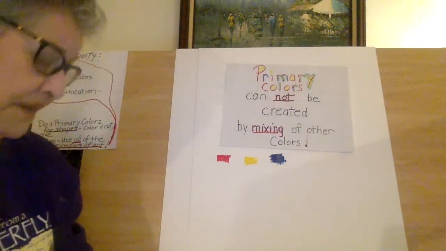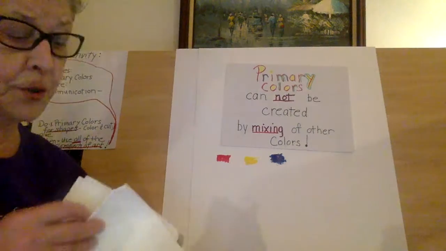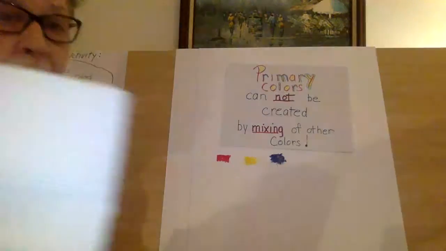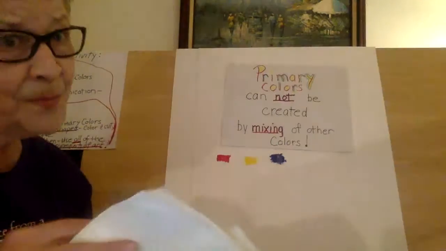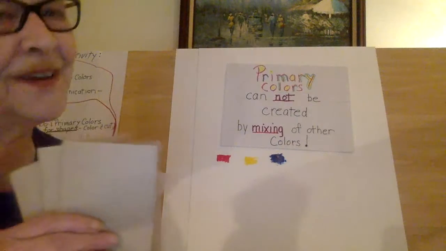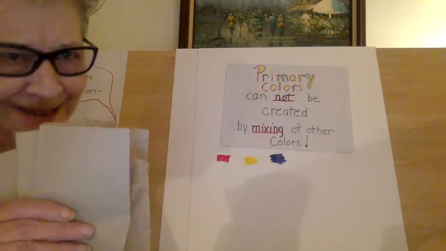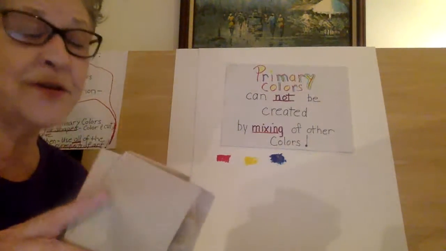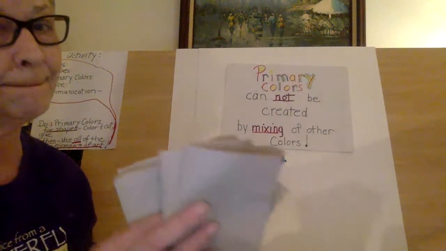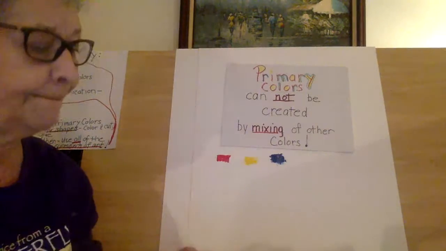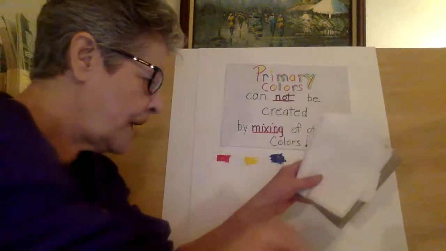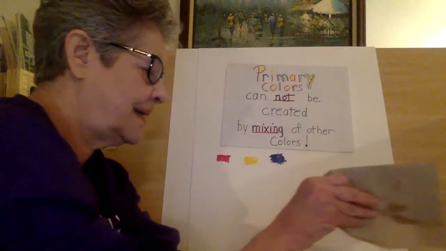Now, one of the things I want to do with these colors, and I want to show you. You can use paper napkins, but they're more expensive than your free napkins from your drive-in or your order-out meals. So, you know what? Ask Mom and Dad to save these for you. They work, but so do paper towels. All right, let's set these aside.